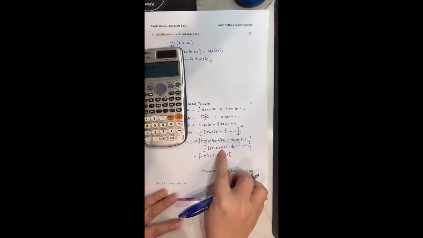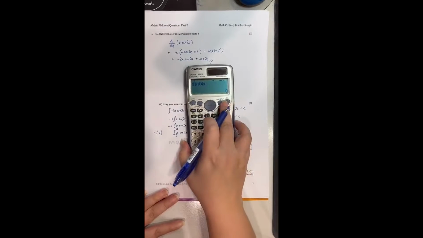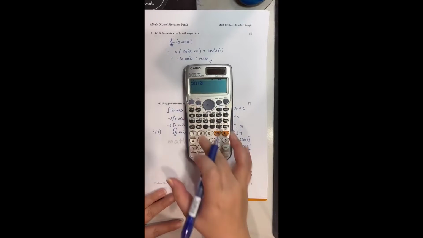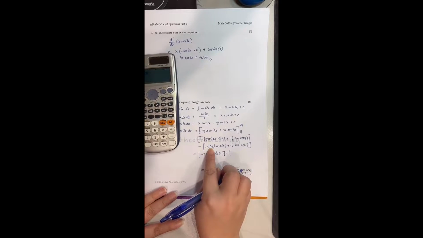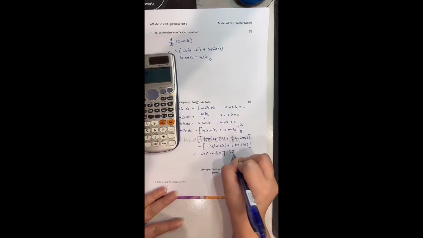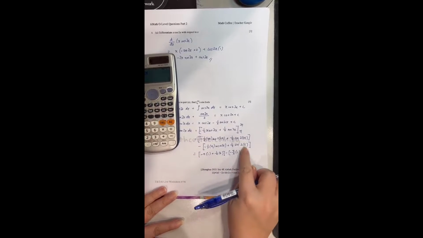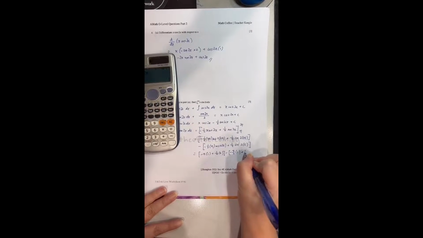Okay, so now here, cosine 2 pi. Cosine 2 pi, if you key calculator, it is also 1. So over here, it will be minus. This one is minus pi over 2, minus pi over 2 and then 1. Sine 2 pi is also 0, so it's plus 1/4 times 0, and then close it.